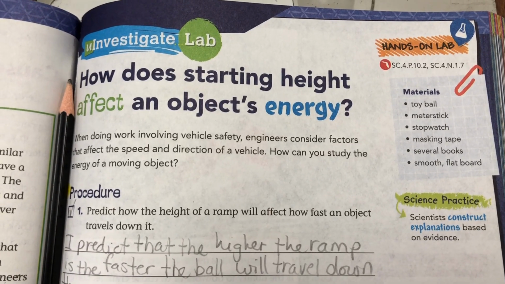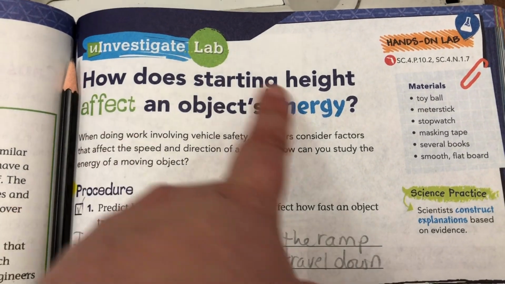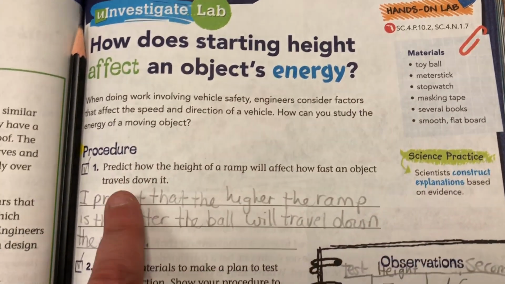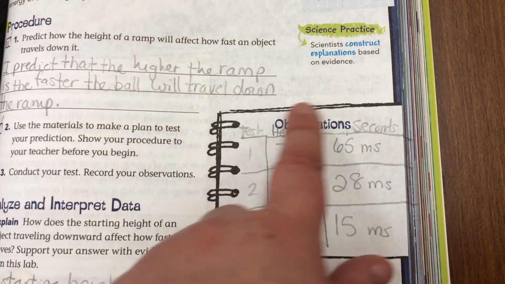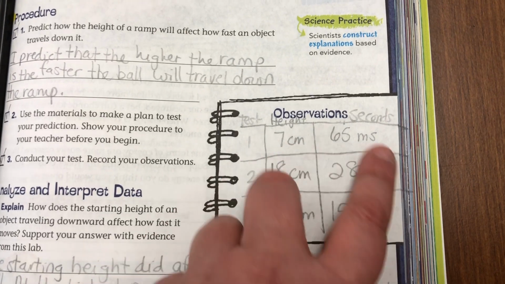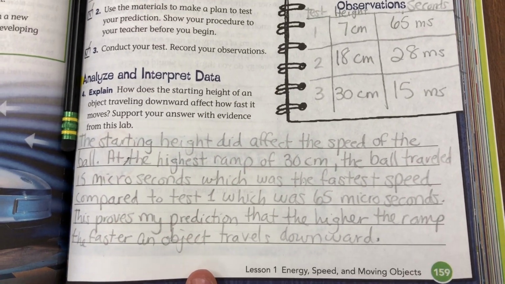I don't know why I just didn't stop and show you this, but this is the lab that we were working on. So here is the question: how does the starting height affect an object's energy? These were our materials, and they started by making a prediction. Then I showed them how to go ahead and jot down their observations. They were doing 3 different tests at 3 different heights to see how long the ball would take to go down the ramp. And then they analyze and interpret their data.